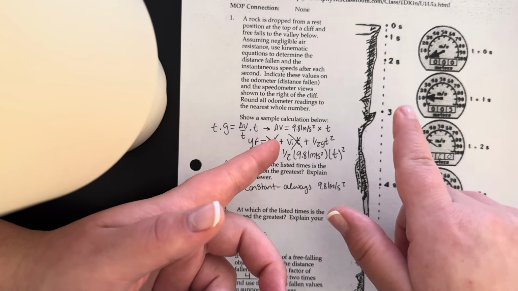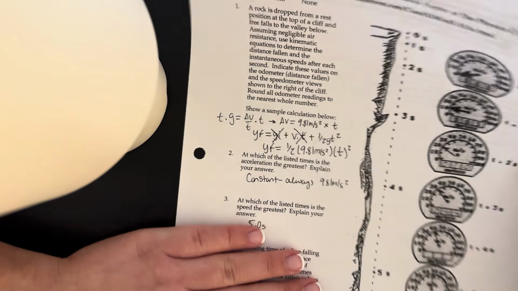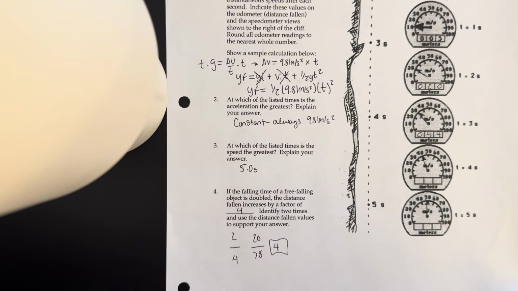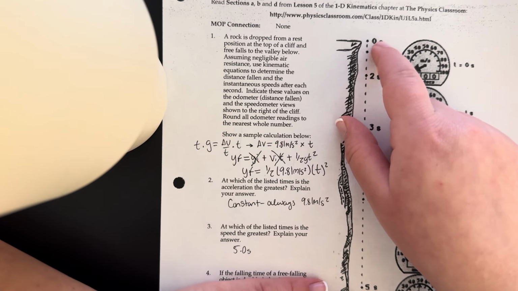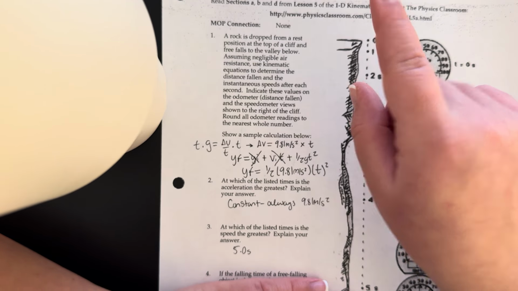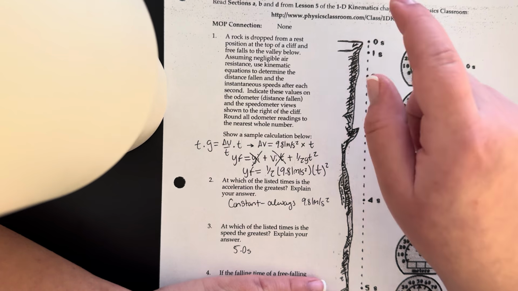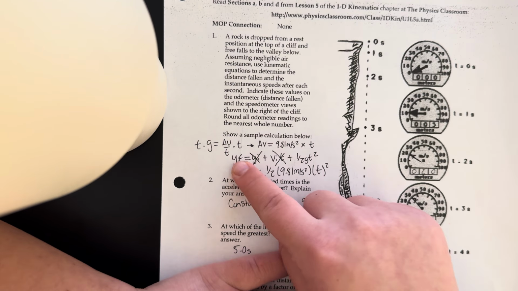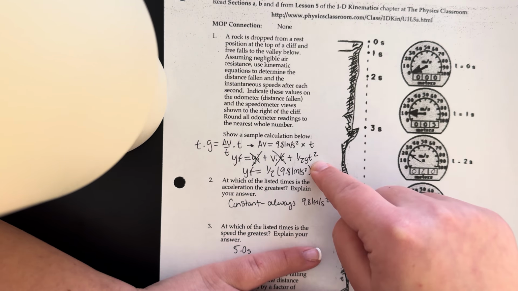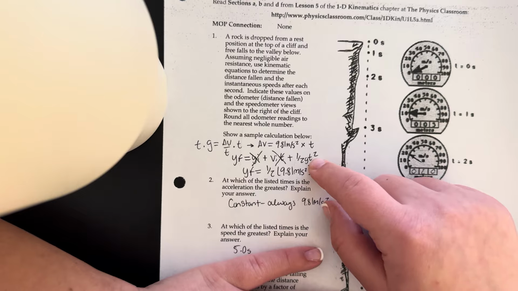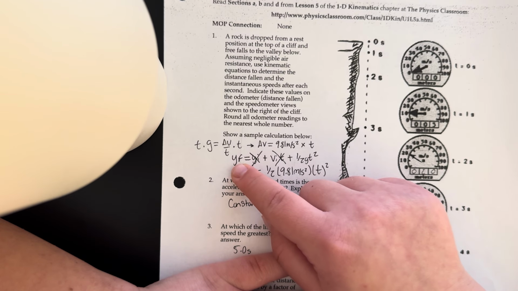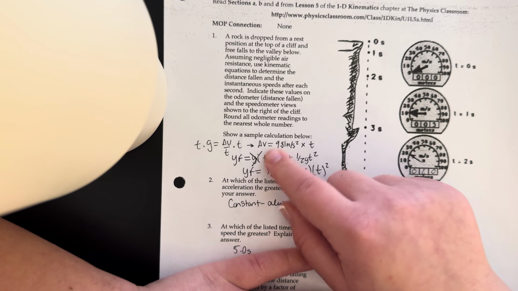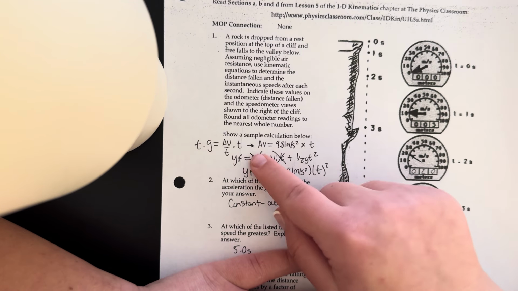Now, once we figured out those speeds, we also are asked to figure out the meters this rock has fallen, its displacement from 0. That's important. Because this rock is starting from rest, and we have to use the equation that includes gravity or acceleration, time, and displacement, we can get rid of a couple variables because they would be 0.